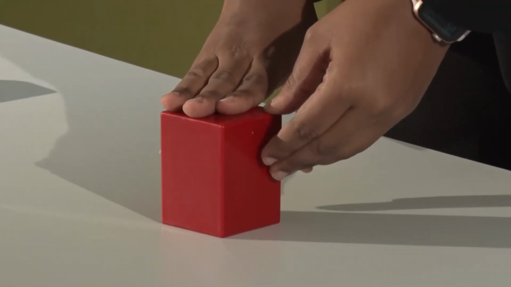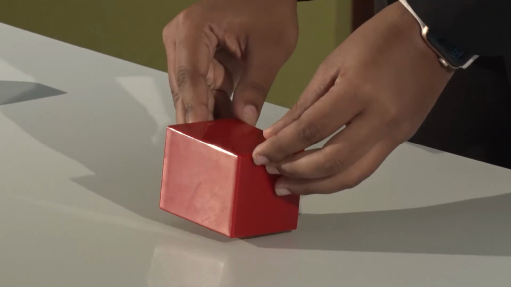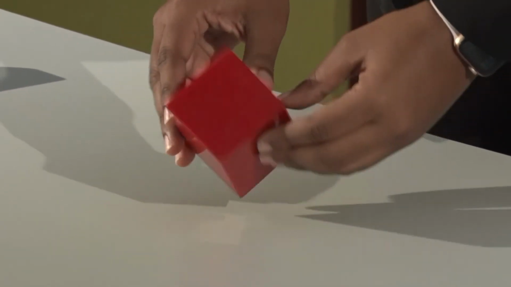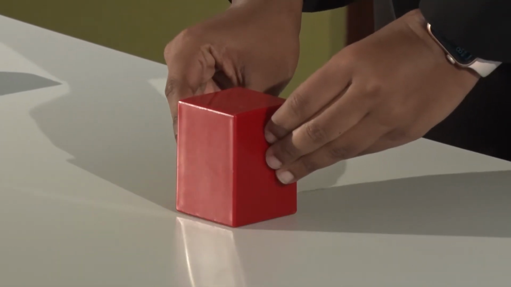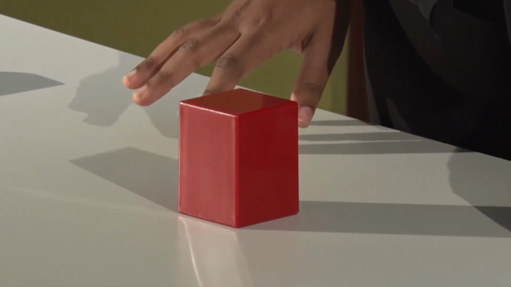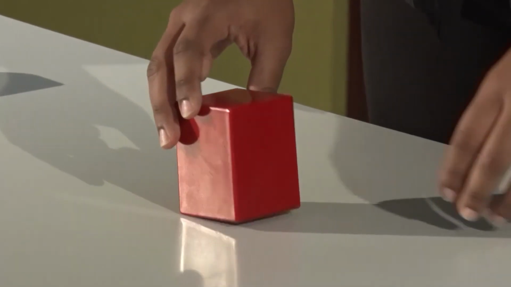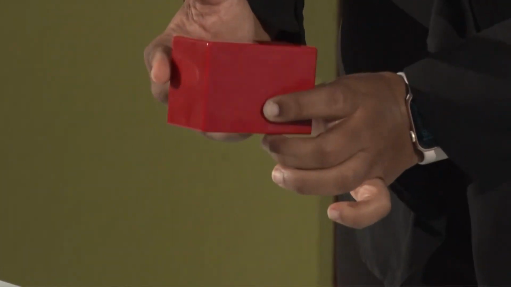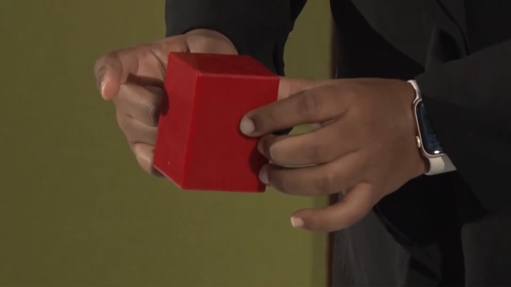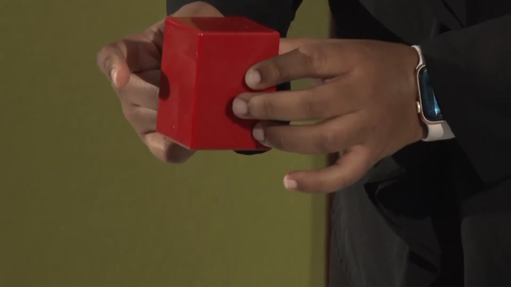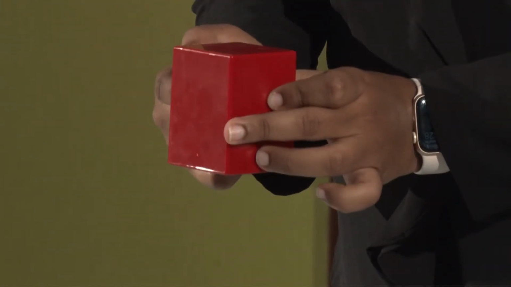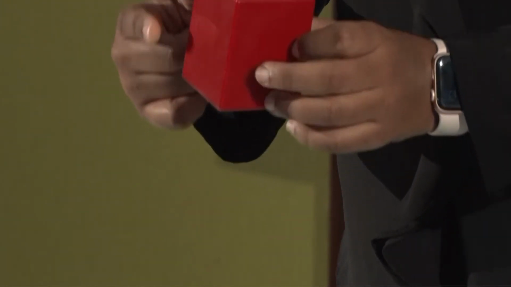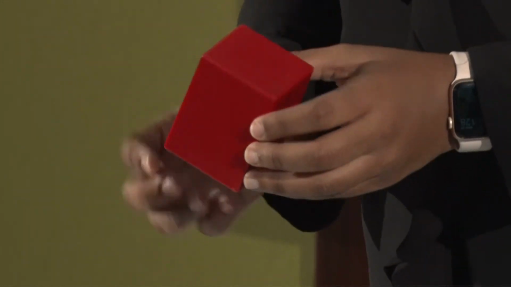That means the same. Or are they different? That's right. The faces are different. We have two square faces and we have four. Let's count together. 1, 2, 3, 4 rectangular faces.